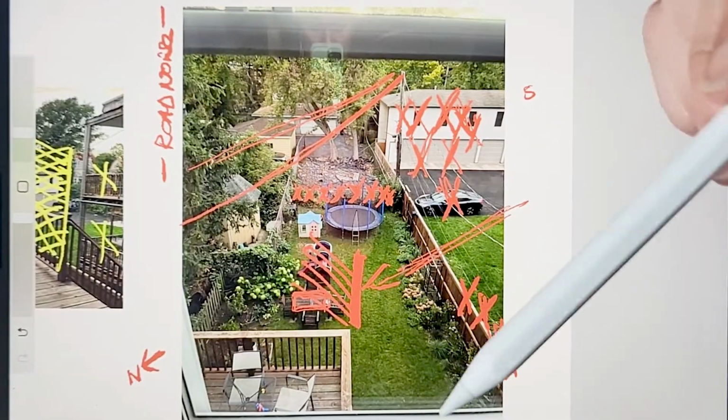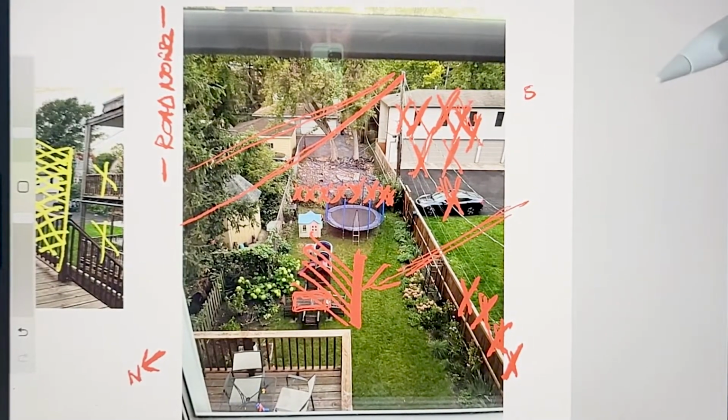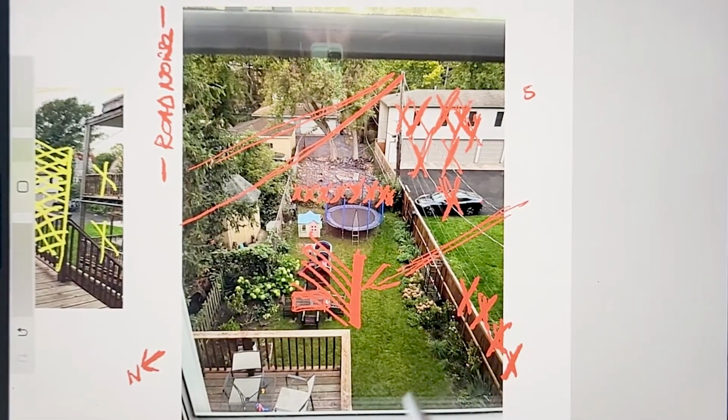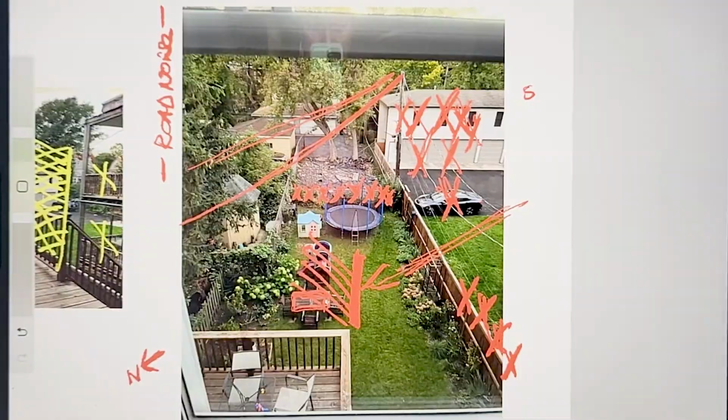Because if you do that, you're going to be in a lot better position for a beautiful design that is not only gorgeous and your dream garden, but also really functional. Because if you don't get the function right from the beginning, you're just going to be constantly battling these types of problems in your landscape.